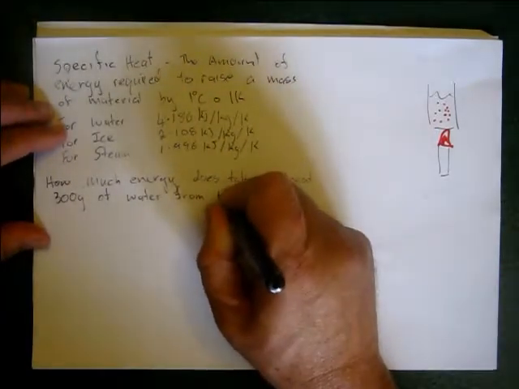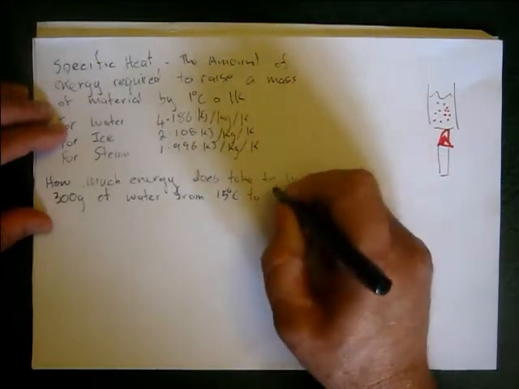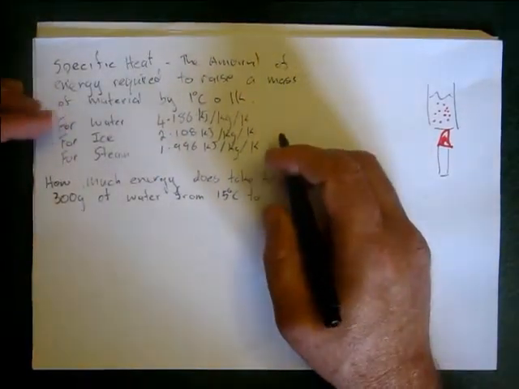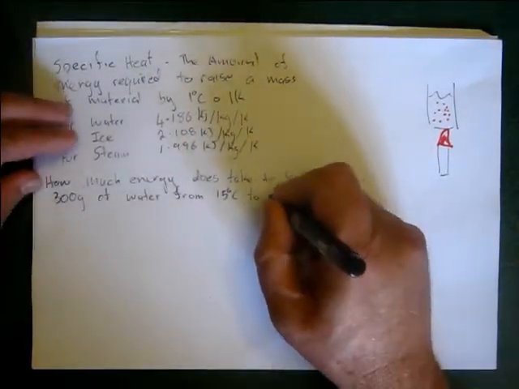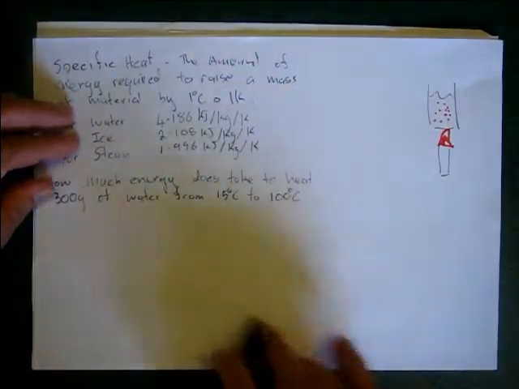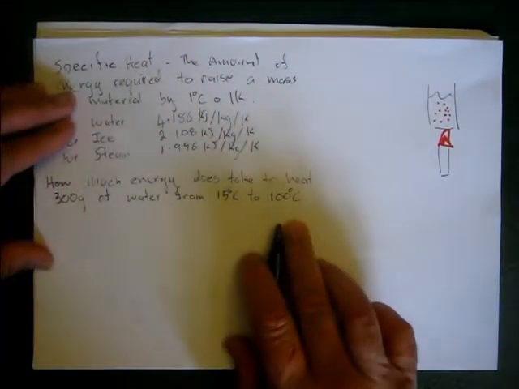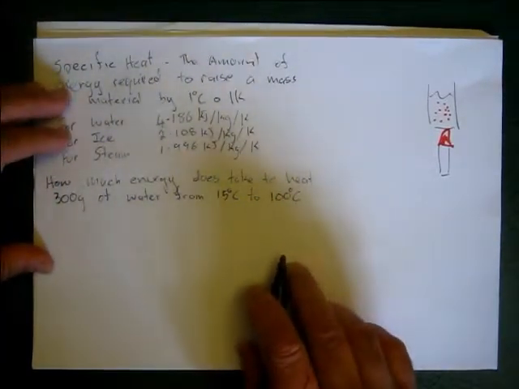It's 15 degrees Celsius in the room, to, well, we want to bring it up to boiling point, 100 degrees C. We don't actually have to, but we're going to bring it from about 15 degrees, which is the water coming out of the tap, to there. How much energy does it take?